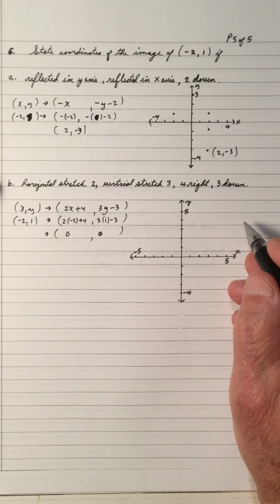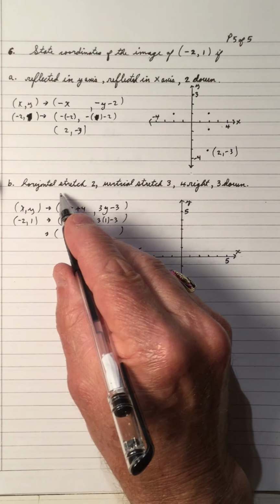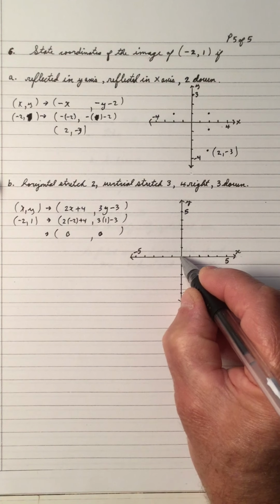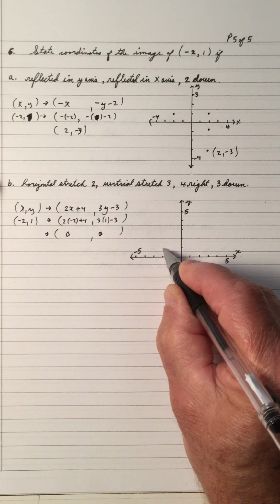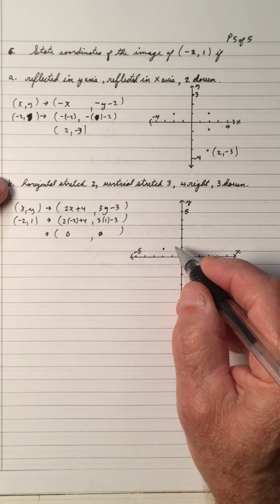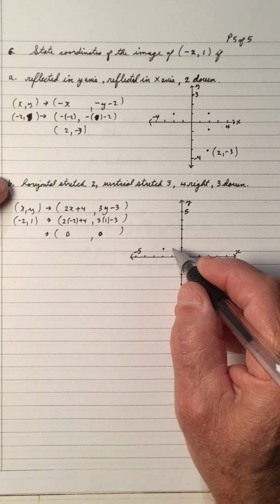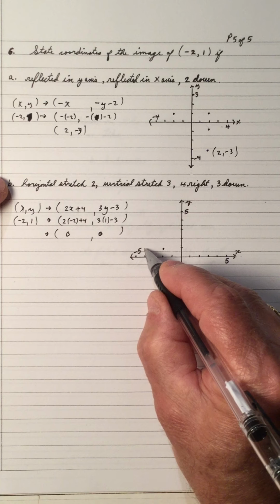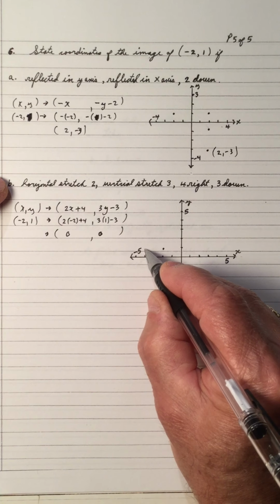And if you want to take the point negative 2, 1 right there. So the horizontal stretch is 2. So that makes it a minus 4 right here.